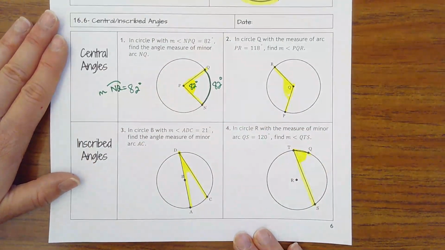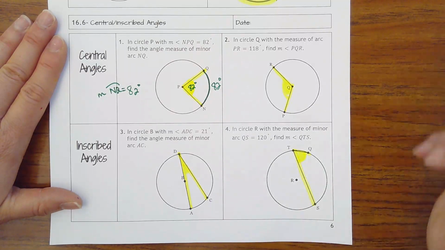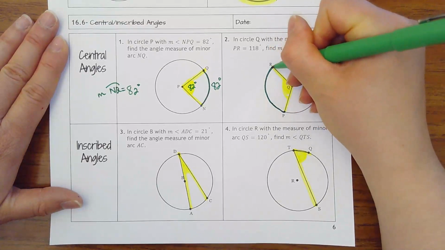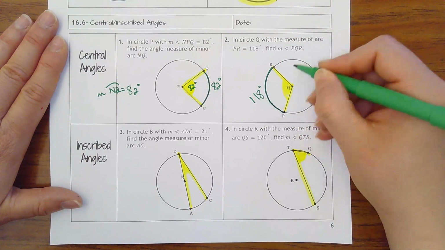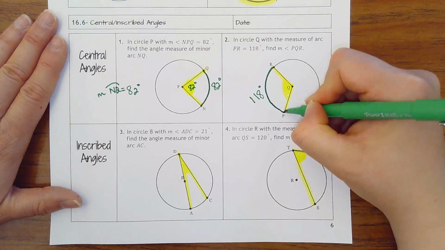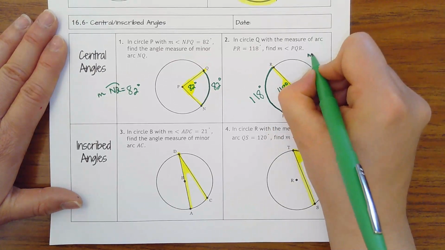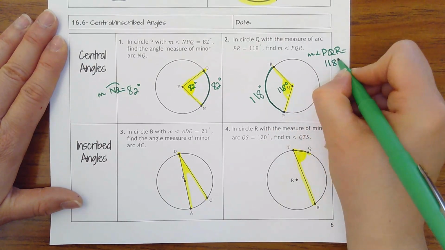So the measure of arc MQ. Number two is telling you the measure of arc PR. So they're telling you really this answer is 118 degrees. That means that since this is a central angle, the measure of angle PQR will also be 118 degrees. So very simple, as long as you can remember that property.